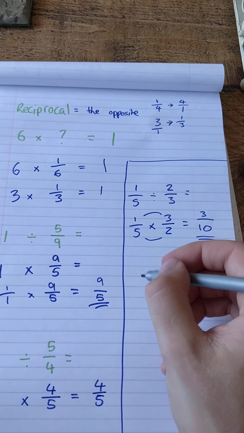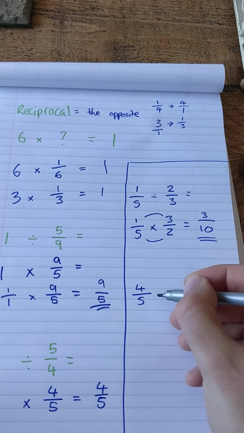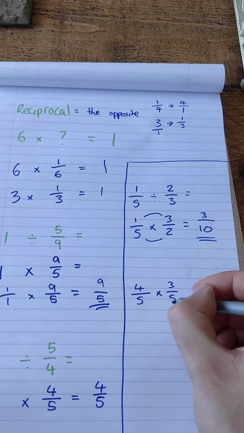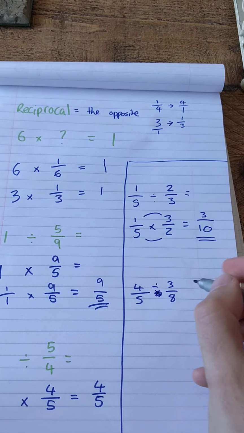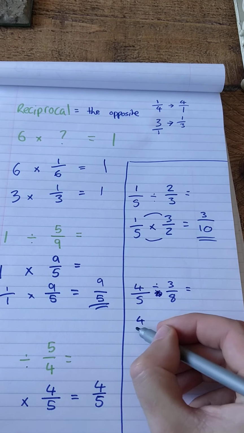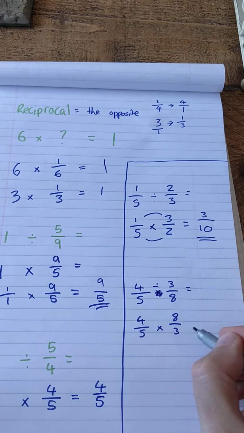If you want to do another one, so let's say we had 4/5 divided by 3/8, we would get 4/5 times 8/3.